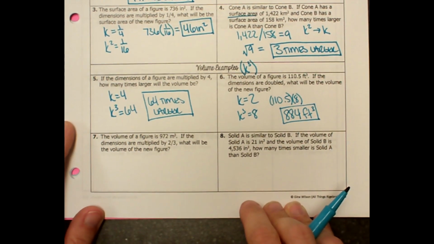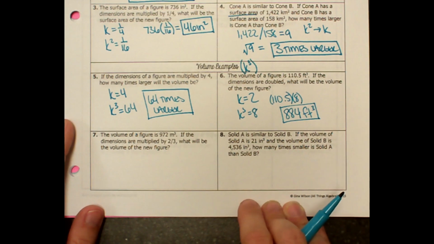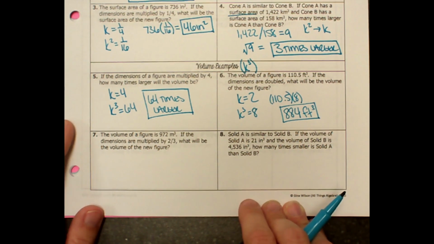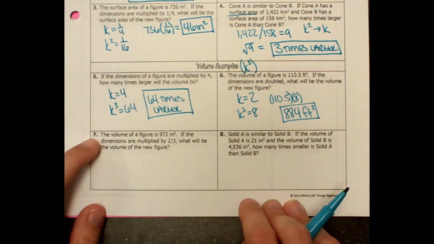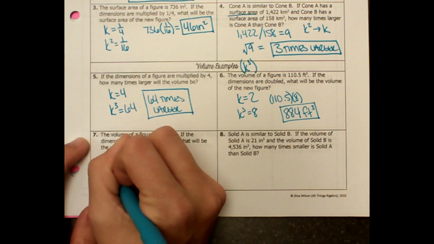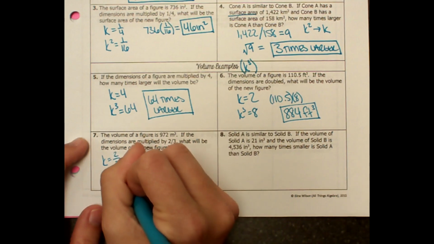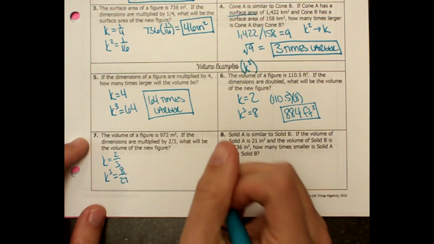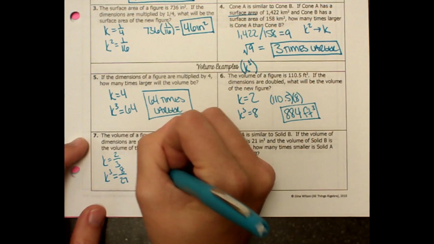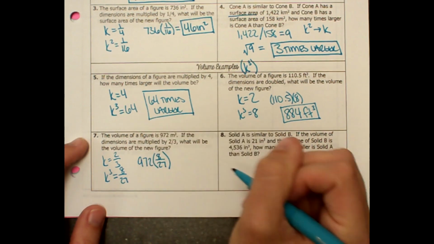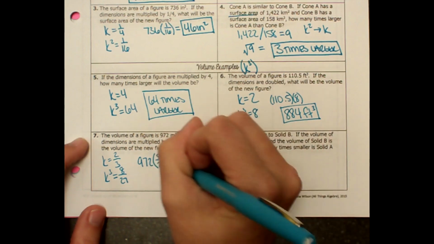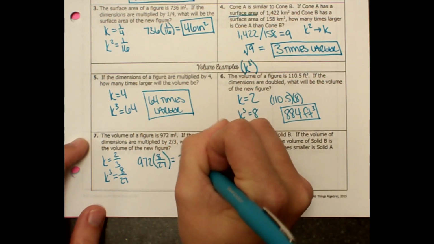Number 7. These are the same types of problems as we just did in 1 through 4, but now we're looking at volume. So you're looking at cubing things instead of squaring things. The volume of a figure is 972 meters cubed. If the dimensions are multiplied by 2/3, what will be the volume of the new figure? So your k is 2/3. If you cube that, you get that k cubed is equal to 8 over 27. My original was 972, and I have to multiply that by 8 over 27. So you get that your volume is 288 meters cubed.